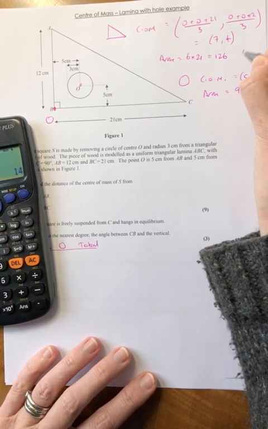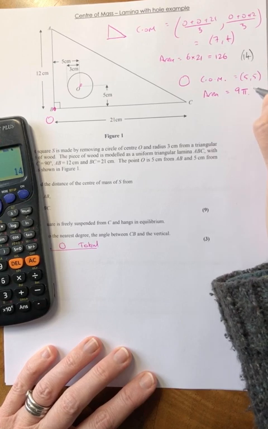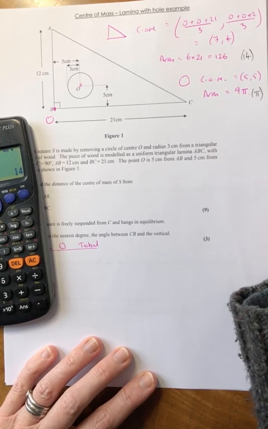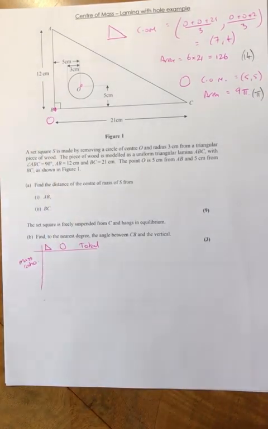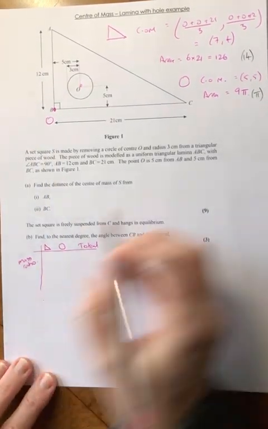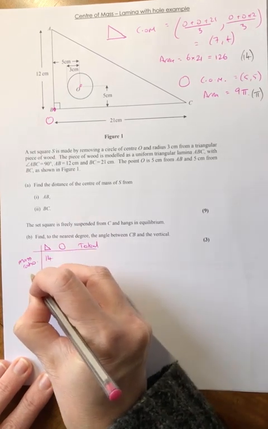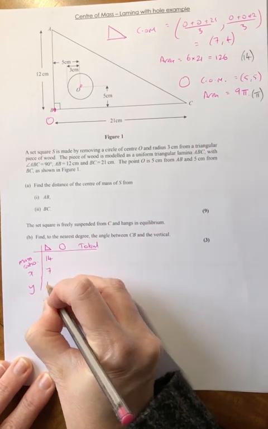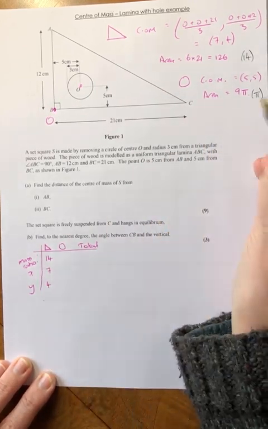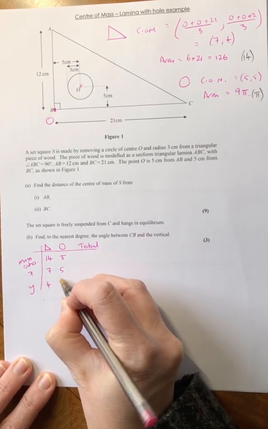So in my table, I'm going to write that as 14 and pi. So that's just a ninth of what it is to start with. So for my triangle, I've got my mass ratio of 14. I know that the coordinates are 7 and 4. For my circle, the mass ratio, I'm going to use pi, and my coordinates are centre of mass 5, 5.